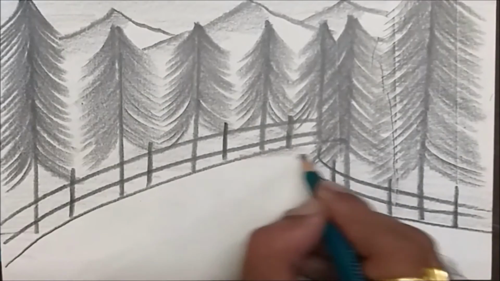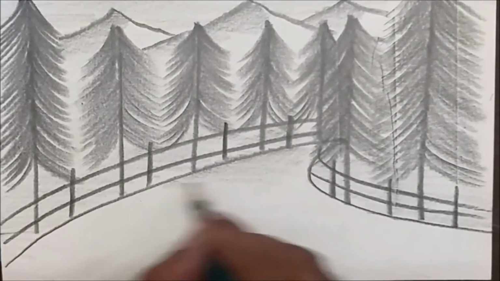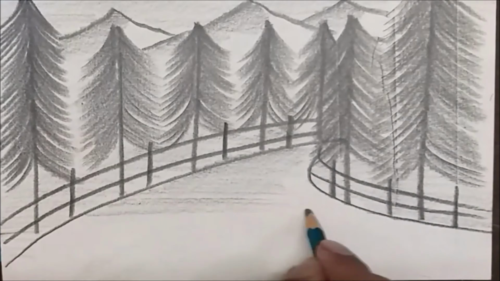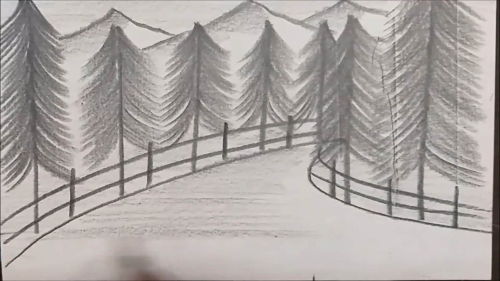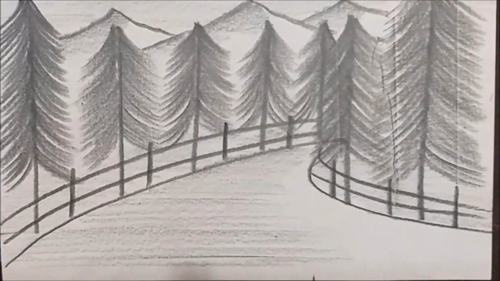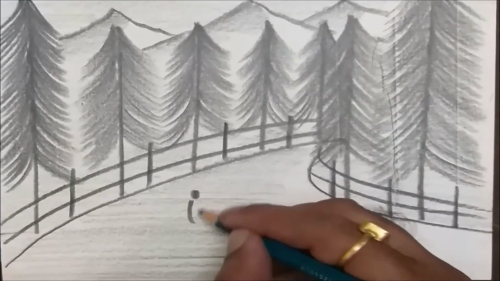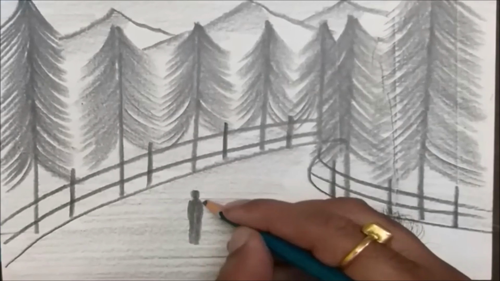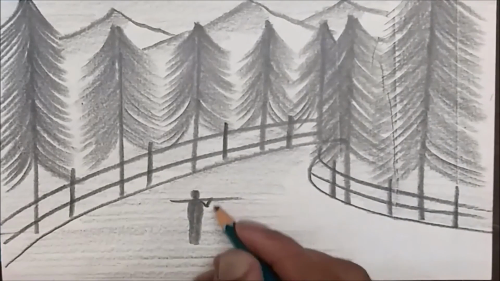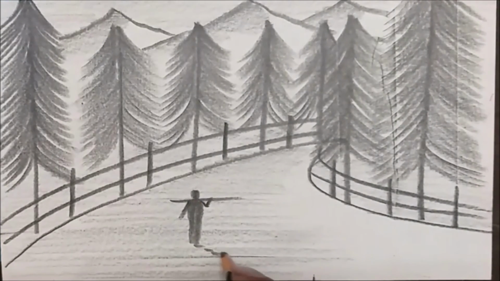Light toning, slipping mode on the road. One man going on the way, holding a stick.